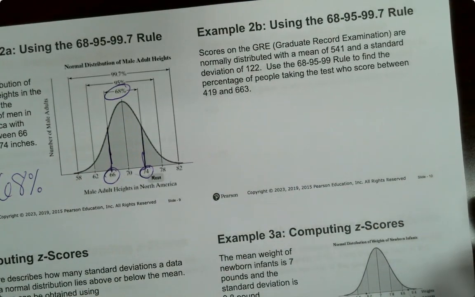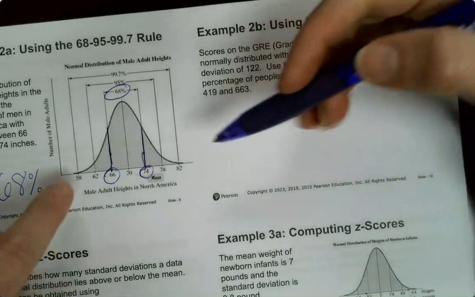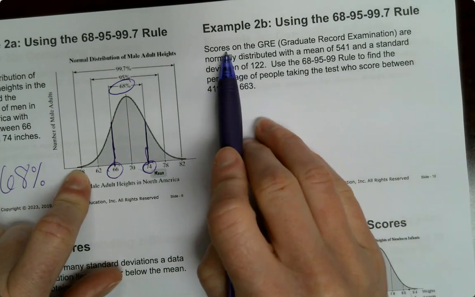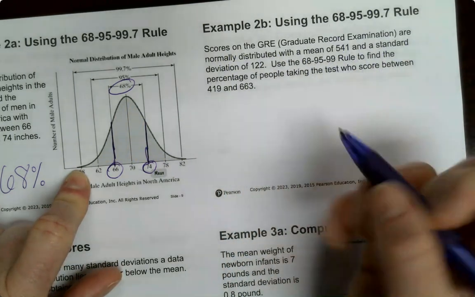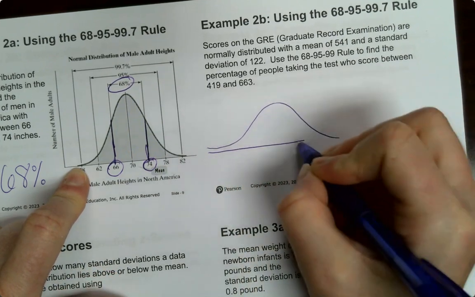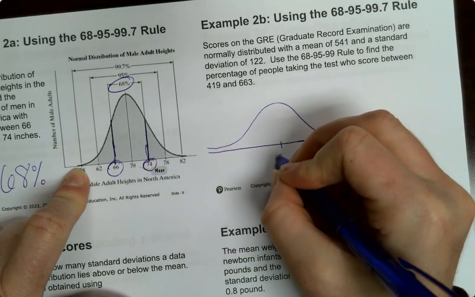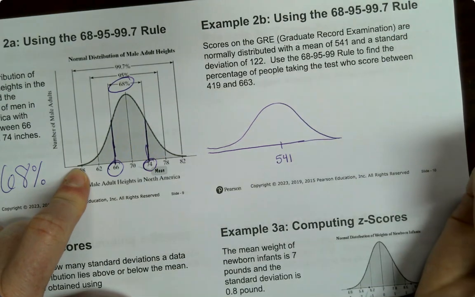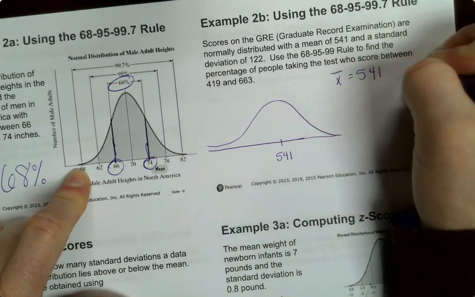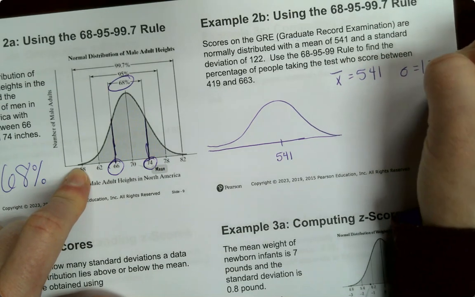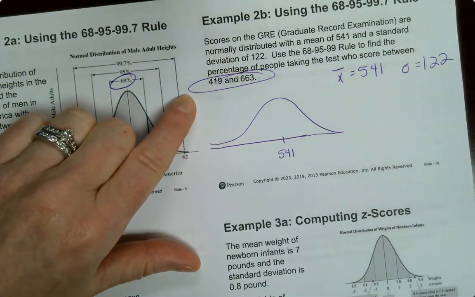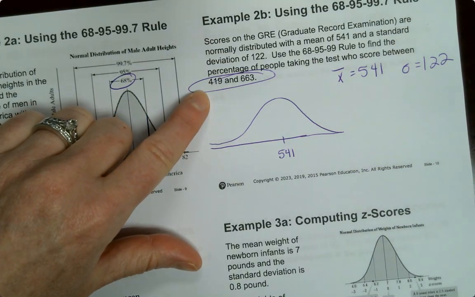Let's look at this next example. It does not give us a bell-shaped curve, so we have to draw it. Scores on the GRE are normally distributed. Okay, here's our normal distribution, with a mean of 541 and a standard deviation of 122. Use the rule to find the percentage of people taking the test who score between 419 and 663.